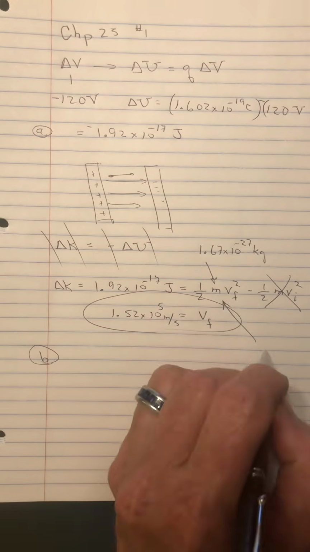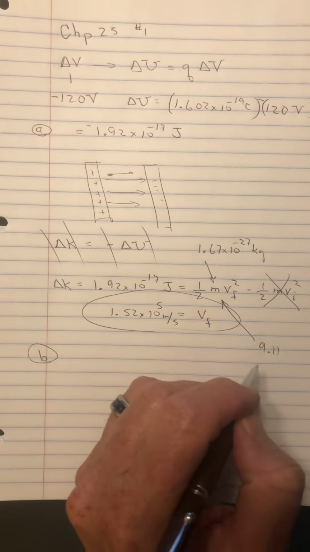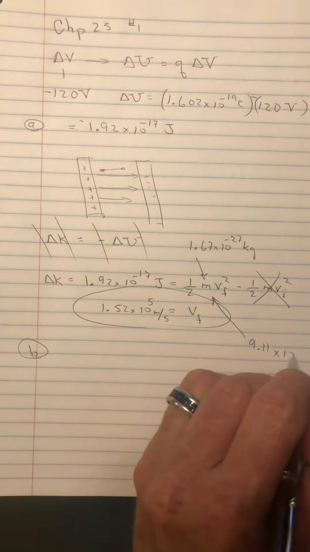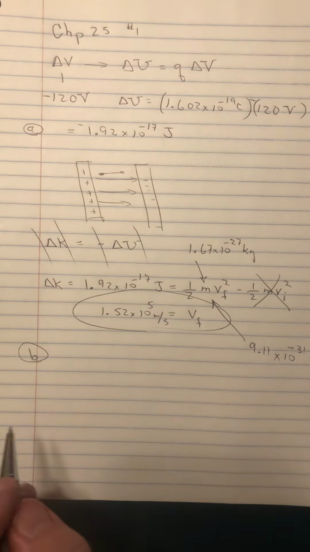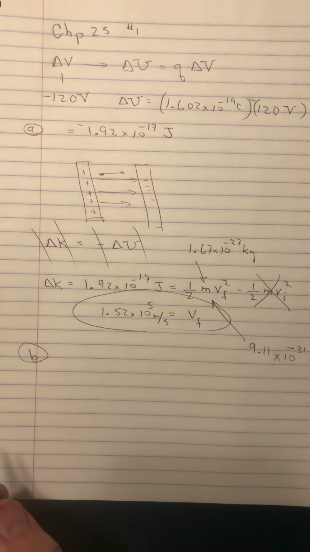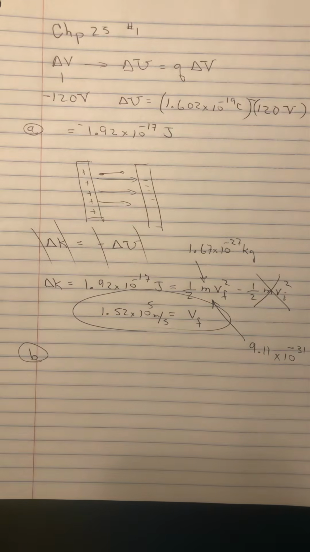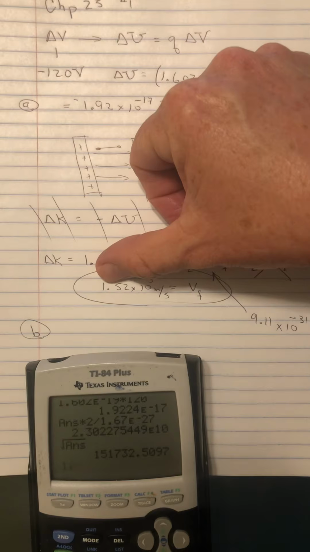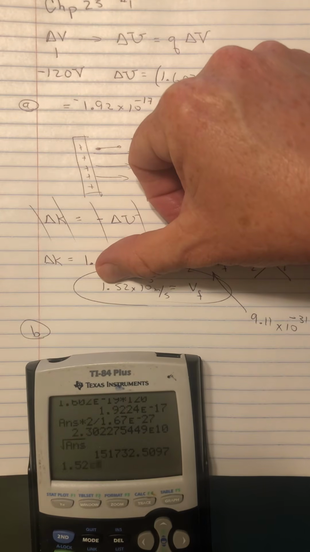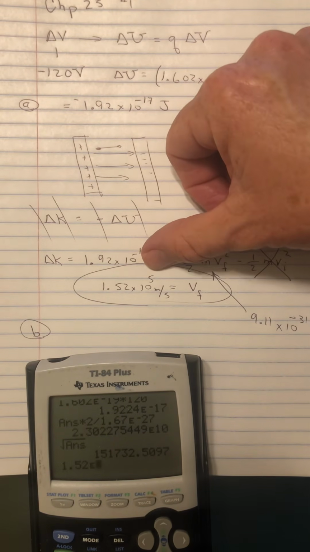The mass of the electron is 9.11 times 10 to the negative 31. Sorry. So if I go ahead and put in 1.52 times 10, I'm sorry, that's the speed, sorry. Let's go back to the energy.